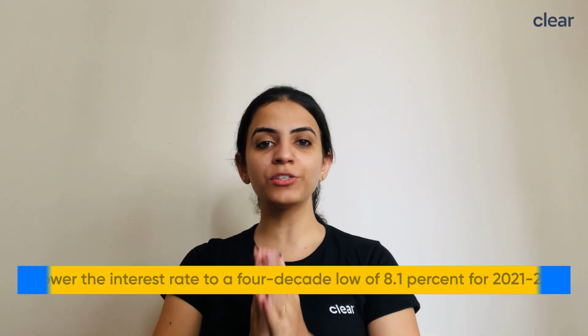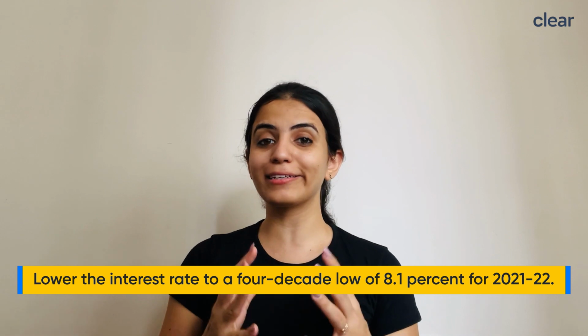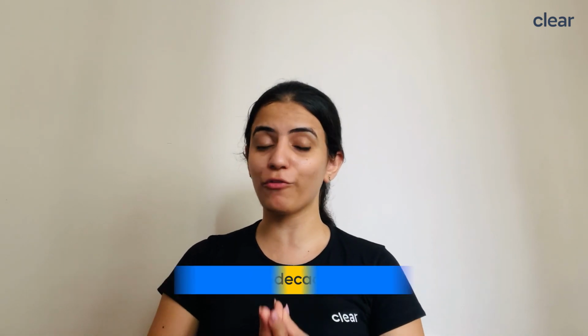The EPFO earlier this month decided to lower the interest rate to a 4-decade low of 8.1% for 2021-2022. Now, the decision to cut the interest to a 40-year low was taken after much resistance from the trade unions at the EPFO's board meeting.